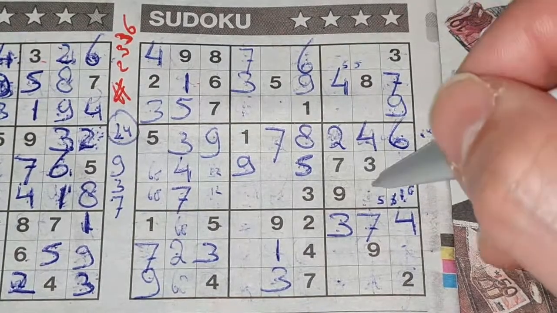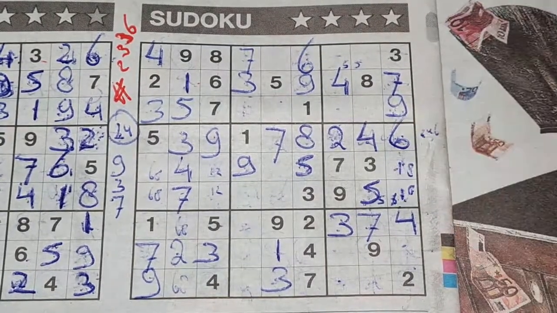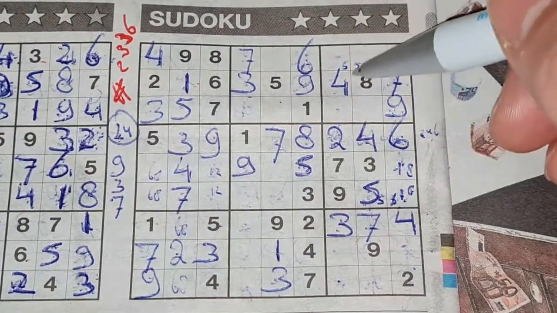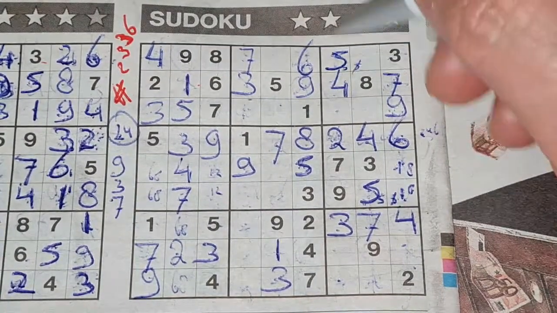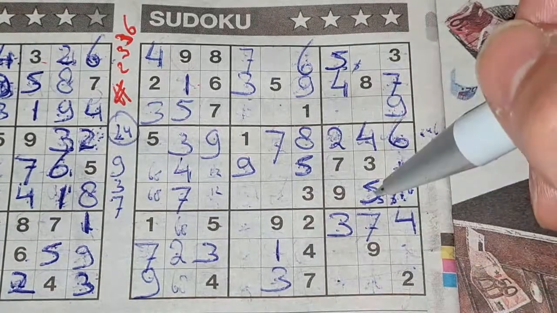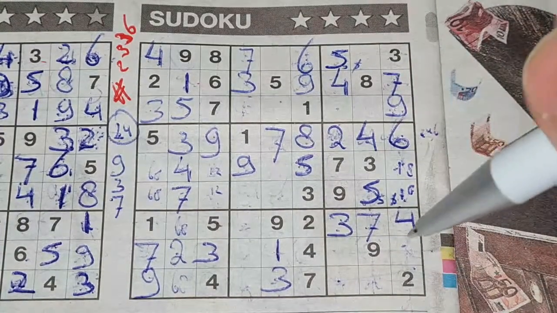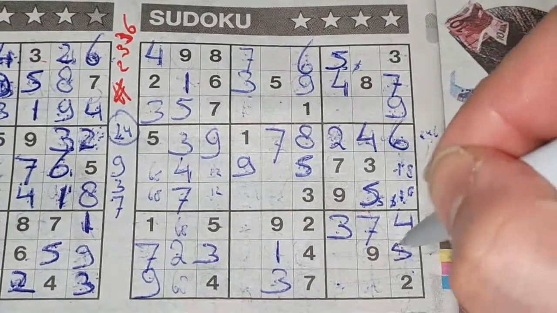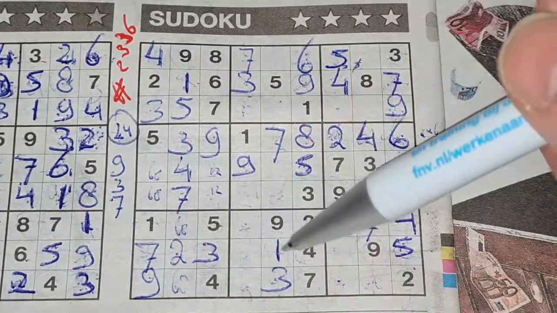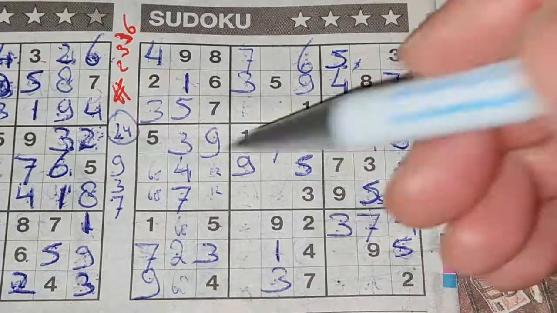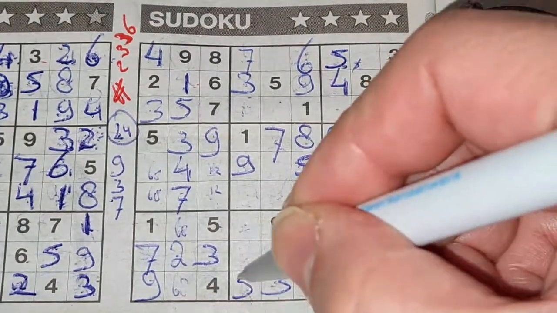So 1 box left for the 5 should be here. Now we have a 5 here, so this box cannot be 5 anymore. This box should be a 5. Alright, so we have a 5 in this column, 5 in the column next. So in the last column, the only place for the 5 should be there. 5 in this row, 5 in the row below. So in the last row, the only place for the 5 should be here.